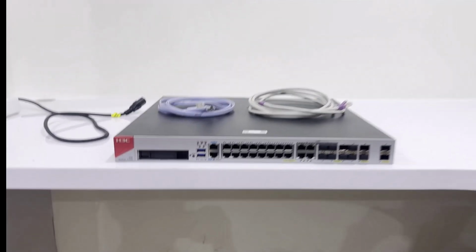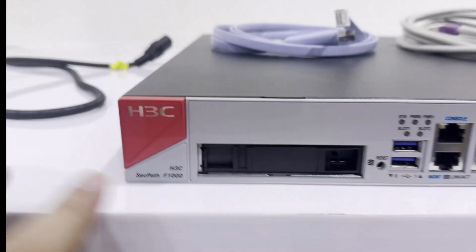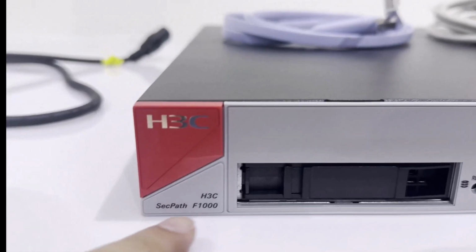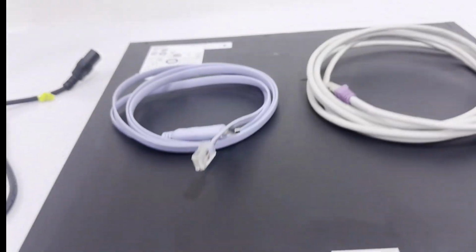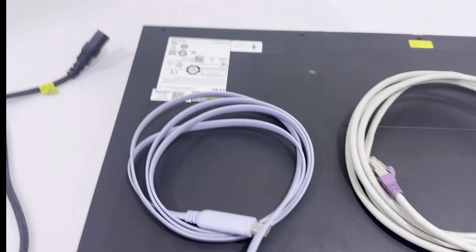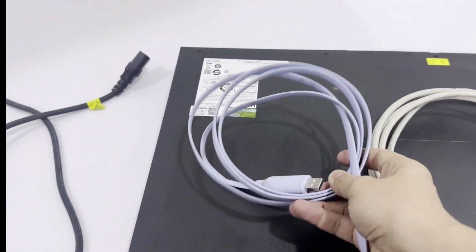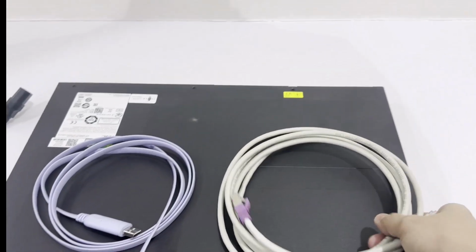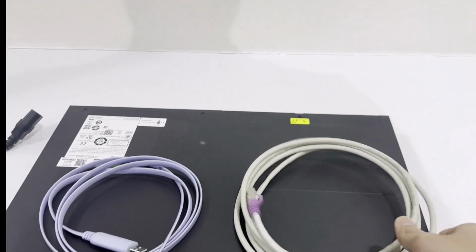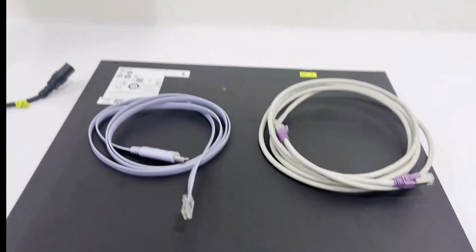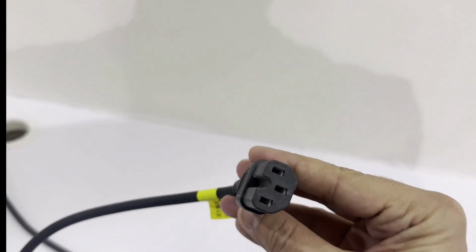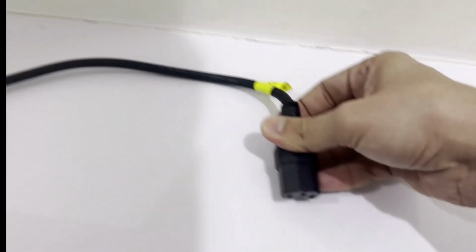I have already unboxed the firewall. You can see here H3C F1000 series. I have one console cable. This is the console cable, and one UTP cable for configuration of the firewall. And there is one power cable to power up the firewall. You can connect the power cable from the back side of the firewall.